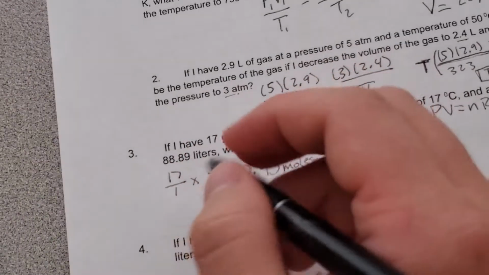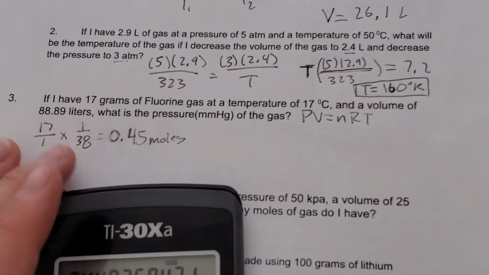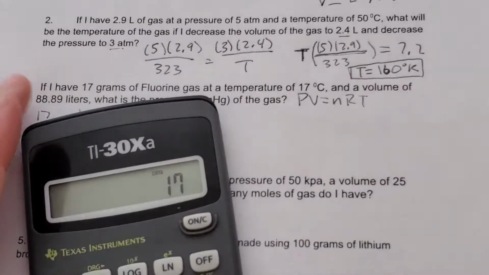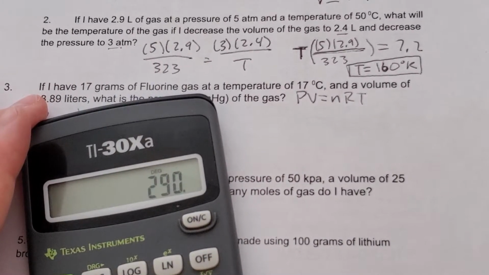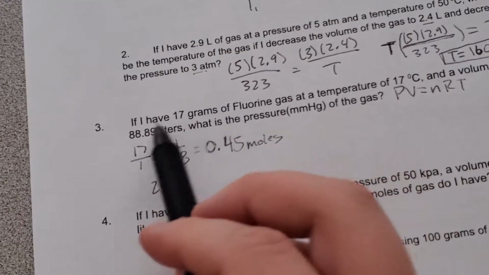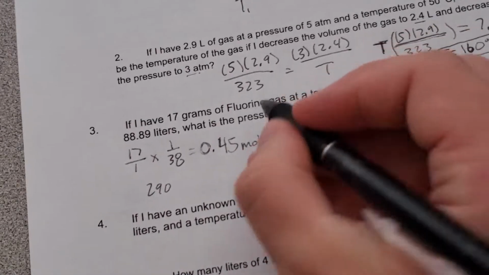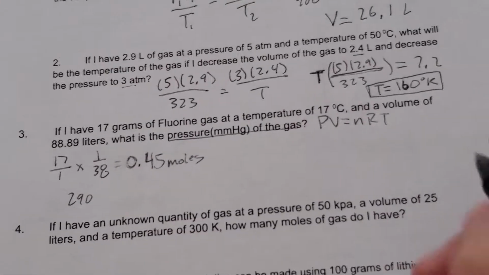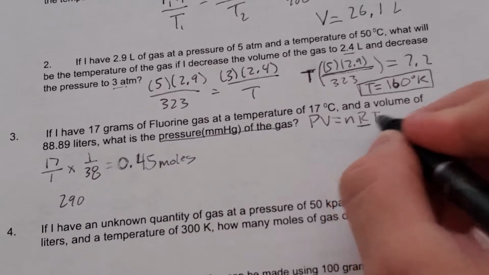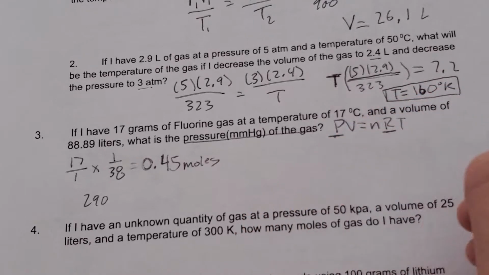Our T, 17, needs to go to Kelvin, so we need to change this to Kelvin. 17 plus 273 equals 290. And then 88.9 liters. Okay, cool. We're looking in, this is important, millimeters of mercury. That's important for our gas constant and for our pressure.